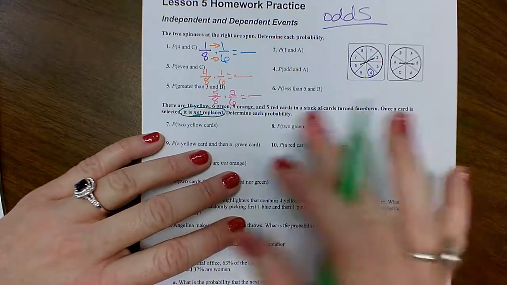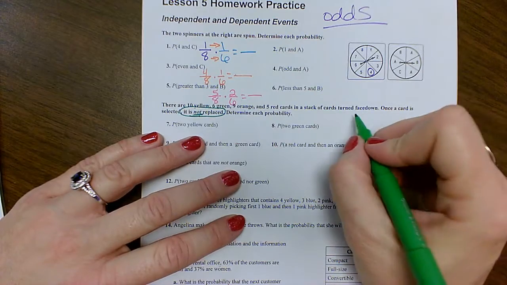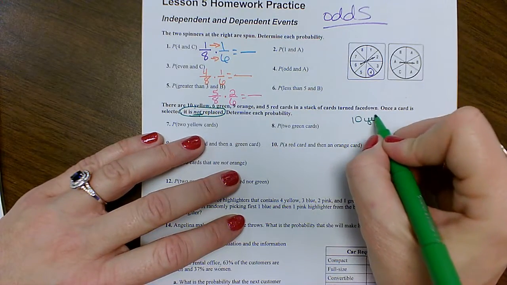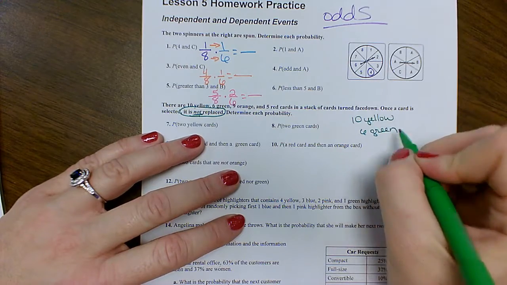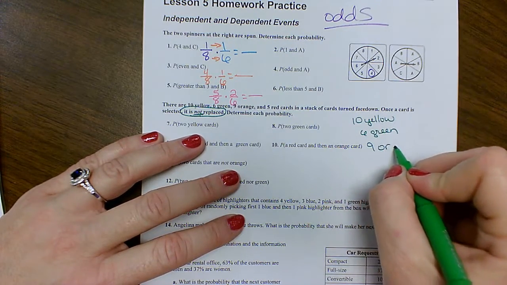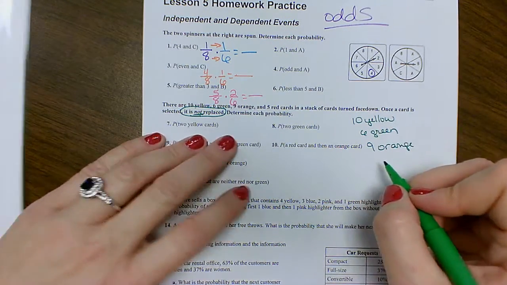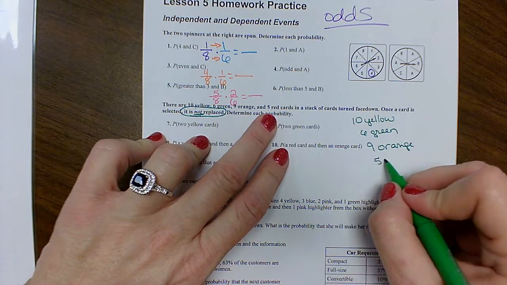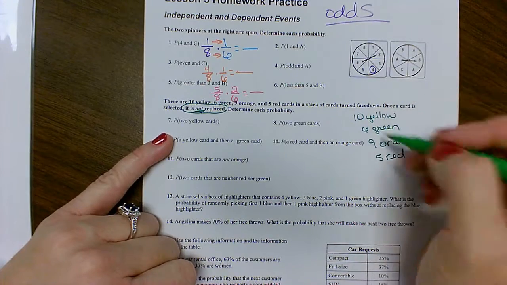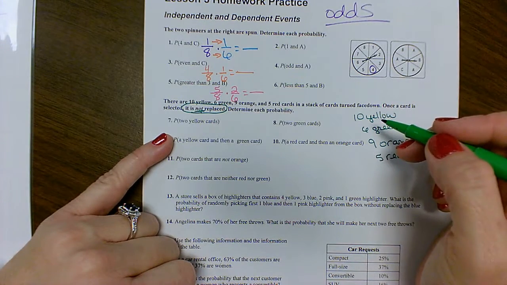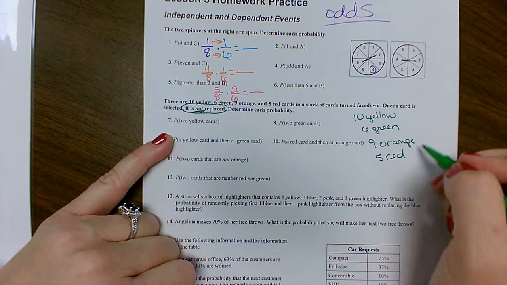Okay, so I'm going to write it out because I want to visualize everything. There's 10 yellow, 6 green, 9 orange, and 5 red. Okay, so how many cards do I have together? I think it adds up to be 30.